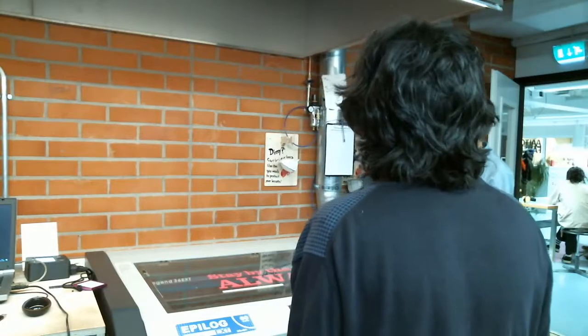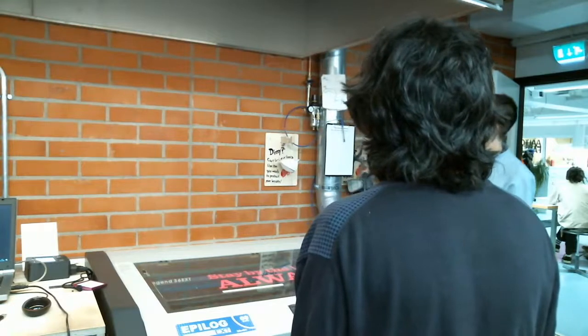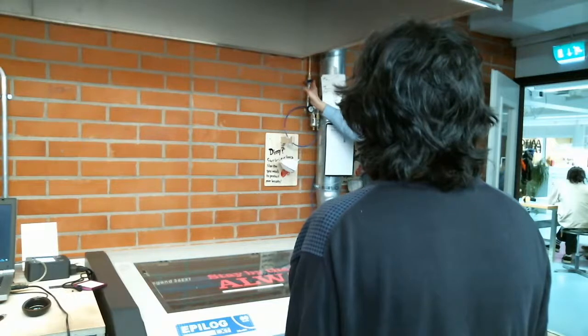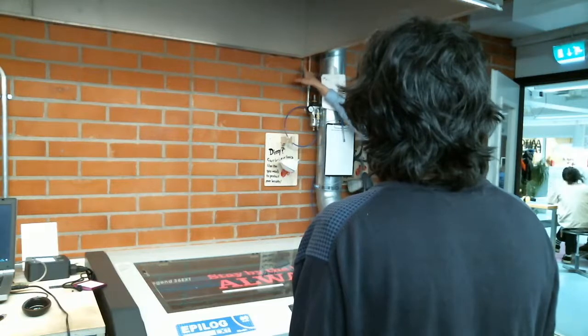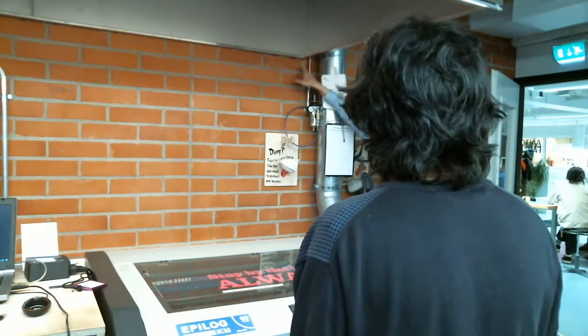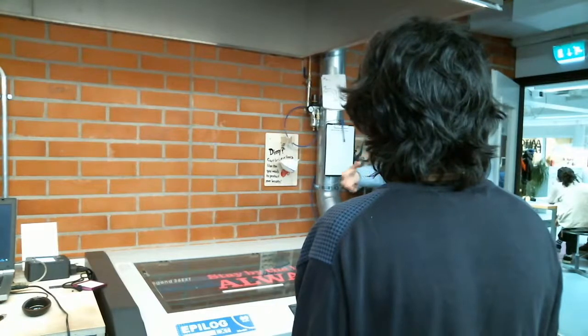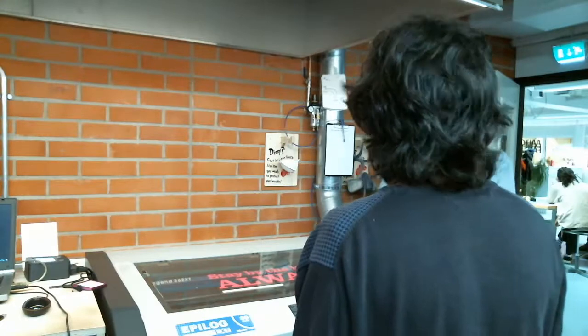So you can see this nice Illustrator illustration sign here, that if you push it up, then it's open. And you can tell also by the sound that comes from it. So what this does, it extracts the fumes from the laser cutter. And as you remember from yesterday's lecture, that's quite important.